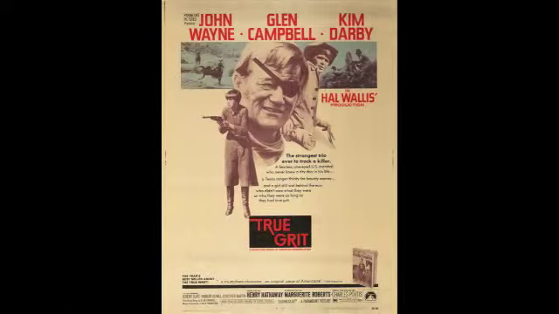This is the movie poster from the original True Grit film. This movie was released in 1969 and featured famous iconic actors like John Wayne, Glen Campbell, and Kim Darby.